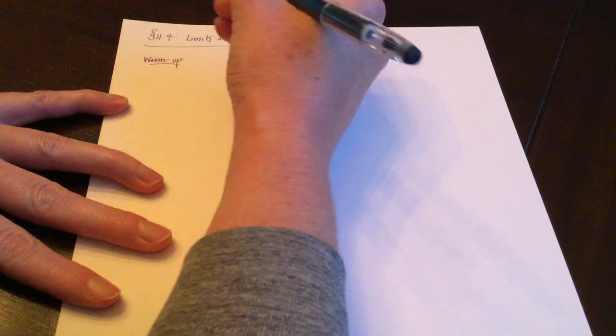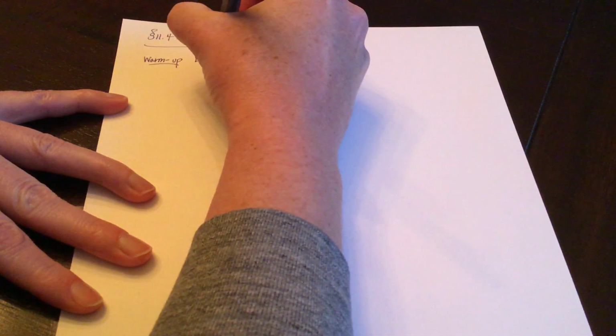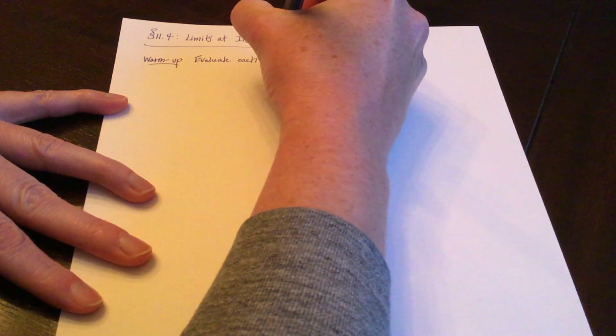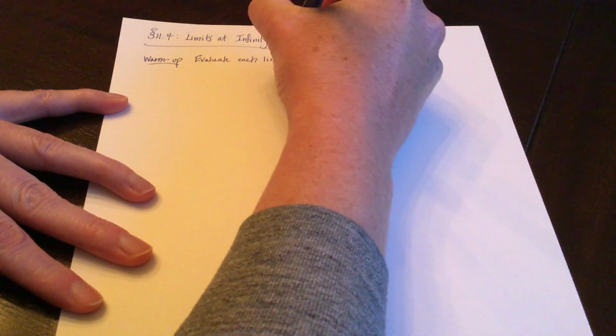All right, my friends, section 11.4 is called Limits at Infinity. Let's give you a warm-up to get you started here. Let's have you evaluate each of the following limits.